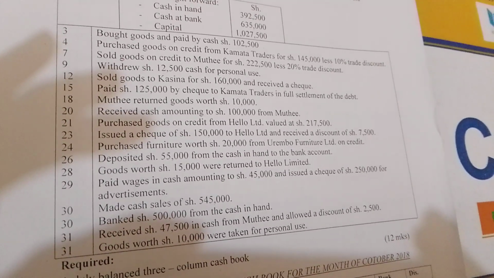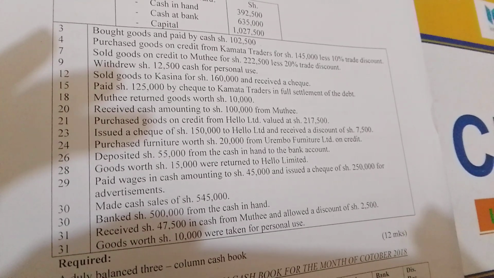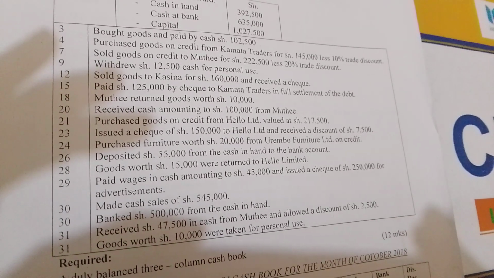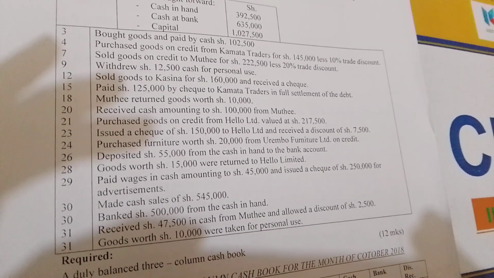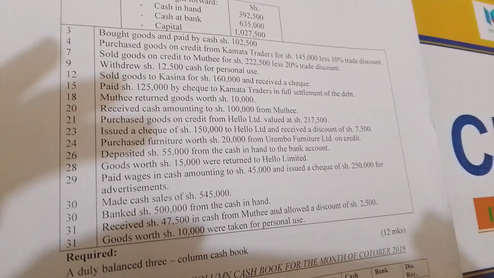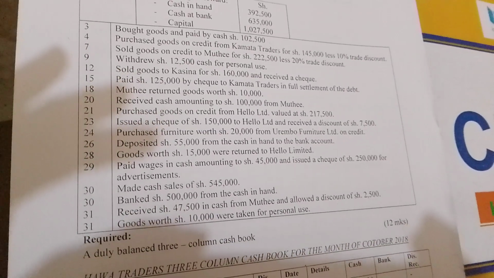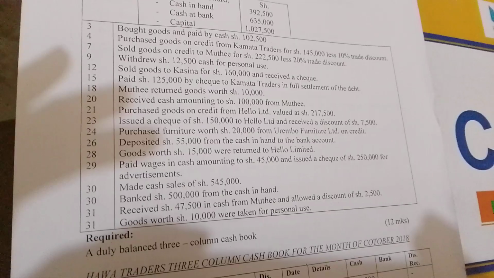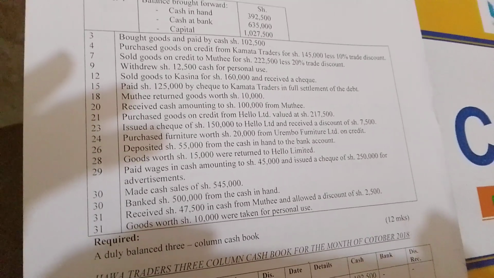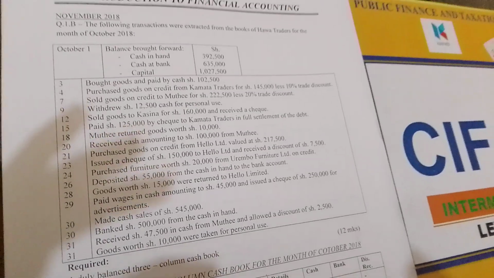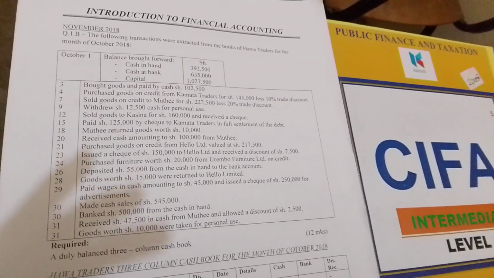Received shillings 47,500 in cash from Muthe and allowed a discount of shillings 2,500. And again on the same date, goods worth shillings 10,000 were taken for personal use. Required a duly balanced 3-column cash book. So that is your question then.